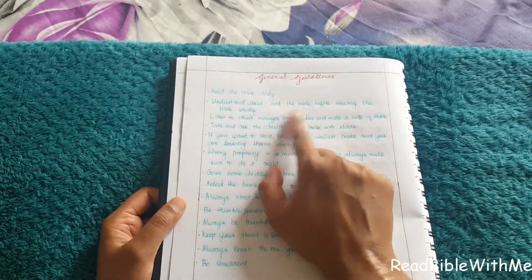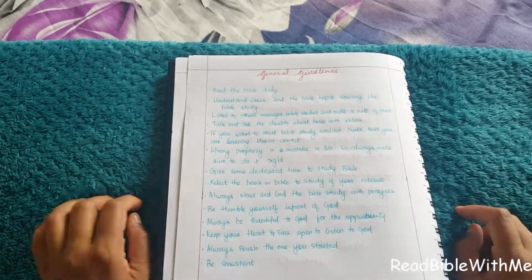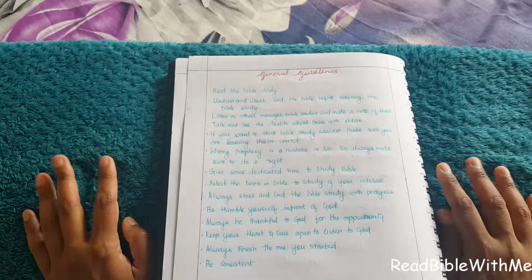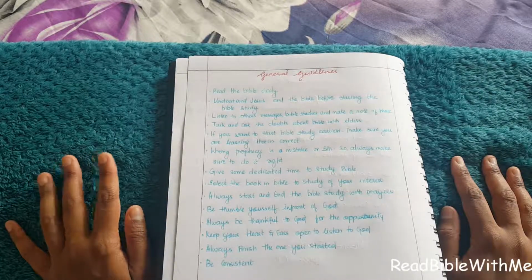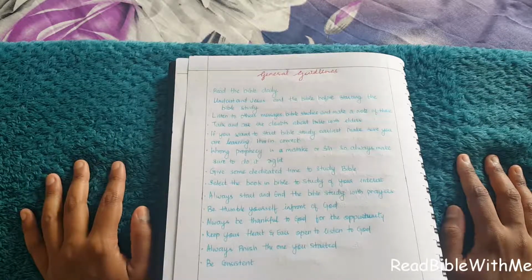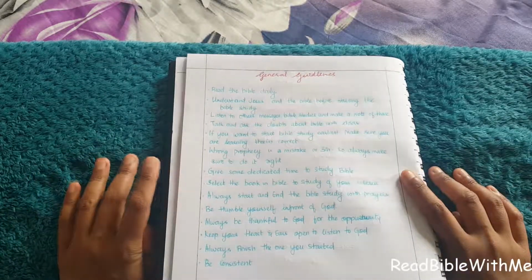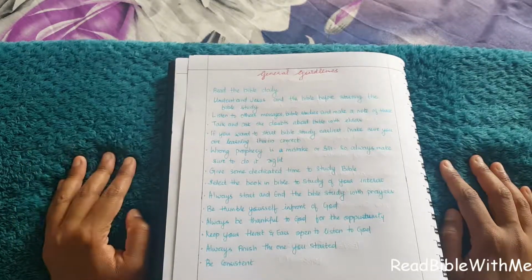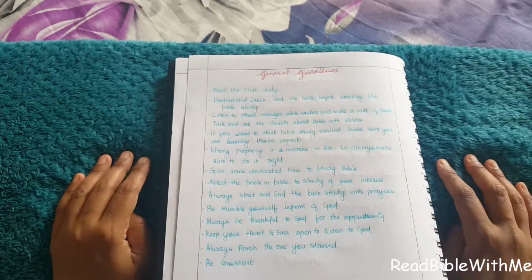Then you understand Jesus and the Bible before starting the Bible study. So before you start the Bible study, you should understand who Jesus is, why he came, and how this is true. Look into the history of the world and see if it's true or not. You need to understand everything about Jesus and the Bible: why the Bible was written, by whom, how it was written, everything you should know.